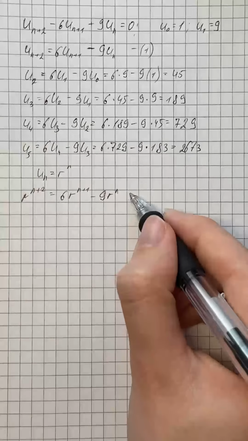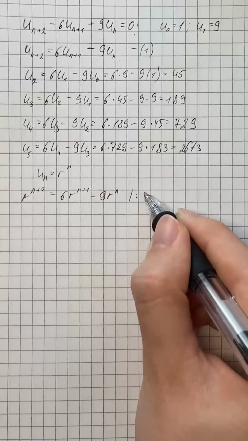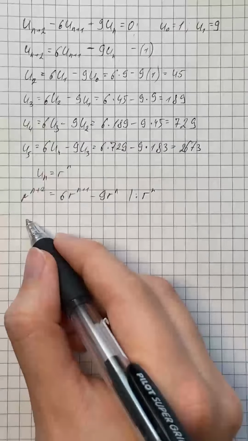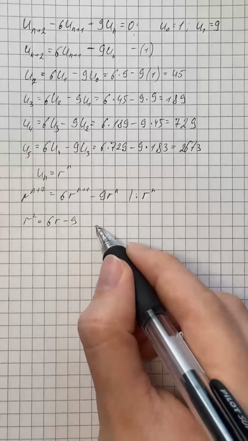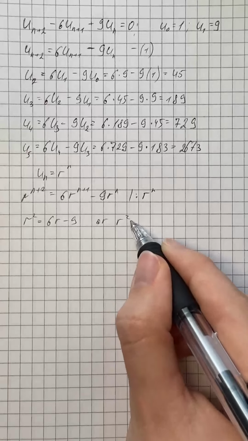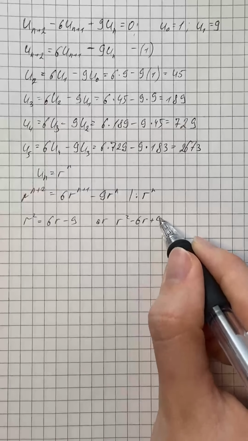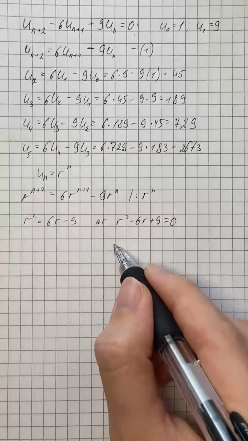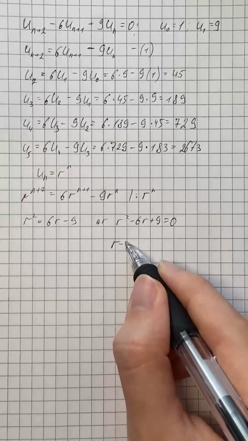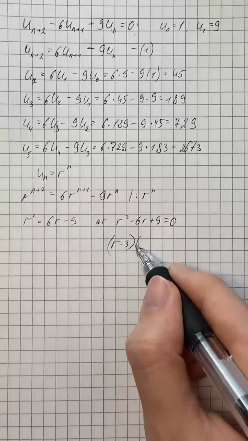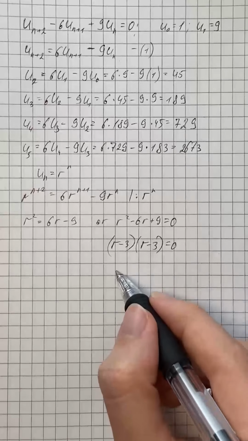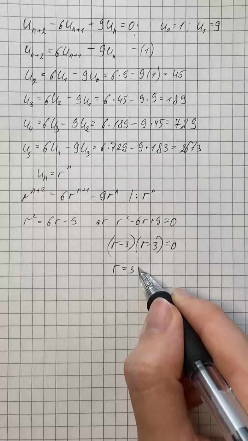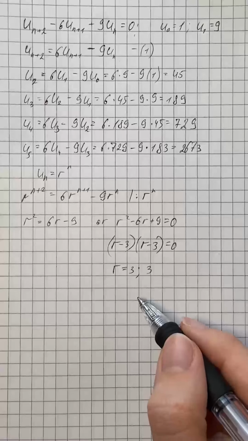Now we divide both sides of the equation by r to the n power, and we get that r squared equals 6r minus 9, or r squared minus 6r plus 9 equals 0. We can factor this as r minus 3 times r minus 3 equals 0. So I get that r equals 3 and 3.